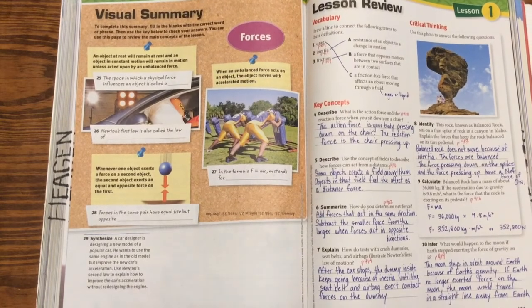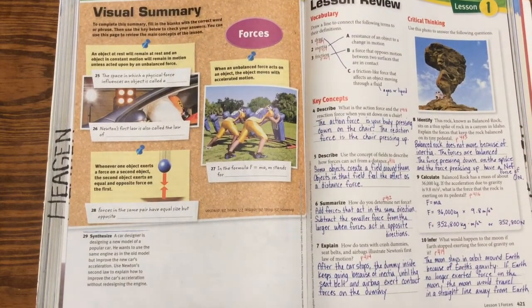Number seven, how do tests with crash dummies, seat belts, and airbags illustrate Newton's first law of motion? Well, the answer states, after the car stops, the dummy inside keeps going because of inertia until the seat belt and airbag exert contact forces on the dummy.